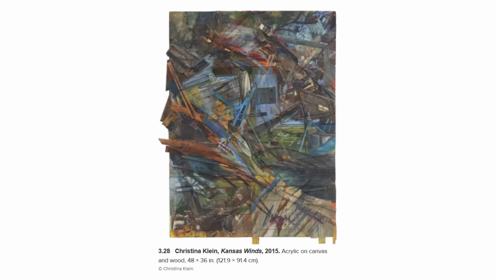An alternative to radial balance is a spiral. So a spiral can increase energy within a circular format or add movement to a rectangular composition. So in Christina Klein's Kansas Winds, a visual vortex pulls our eyes from the bottom of the composition to the top, and the diagonals within this vortex contrast sharply with the more stable vertical and horizontal shapes that define the blue building in the background.